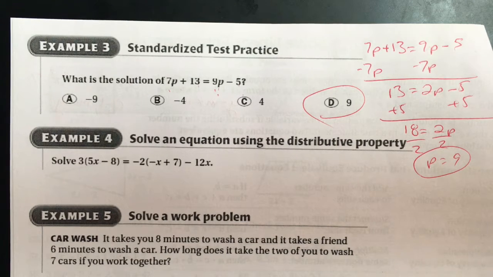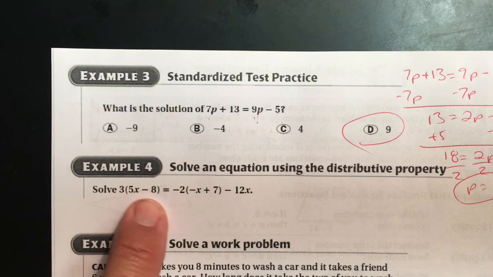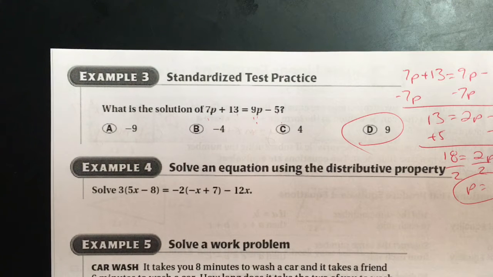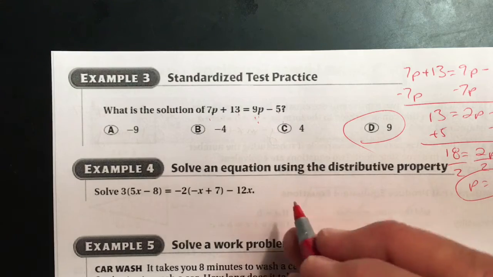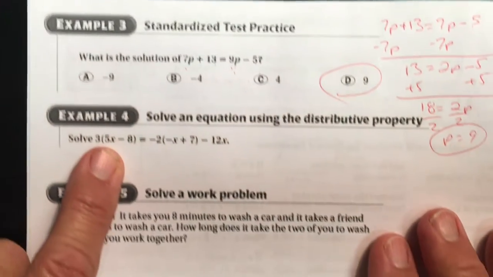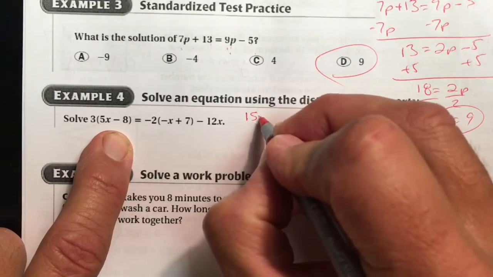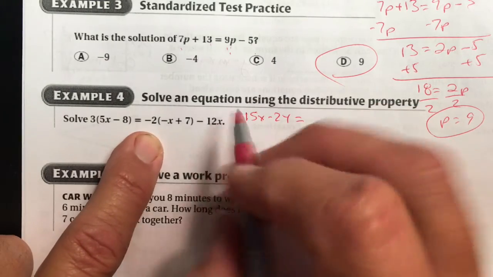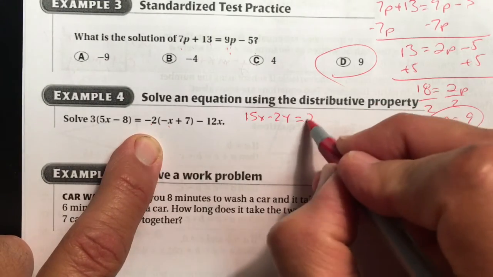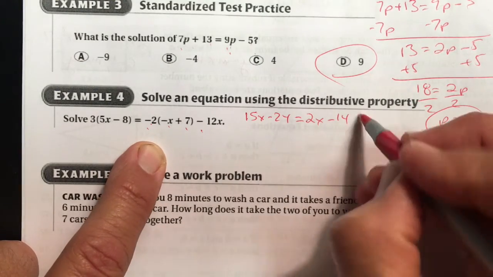In the next one here, we have a problem with distributive property. So distribute 3, distribute -2, combine like terms, and solve. So I'll go over here to the side. 3 times 5x and then 3 times -8 will be 15x minus 24. That equals, now it's a -2 times a -x, I'm going to have 2x. -2 times +7 is -14, and then -12x.